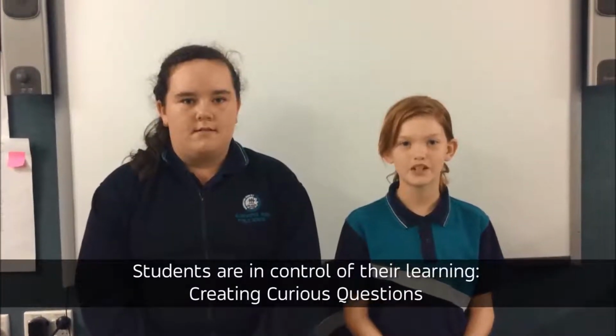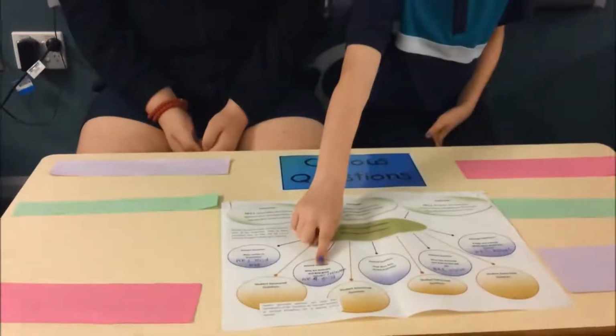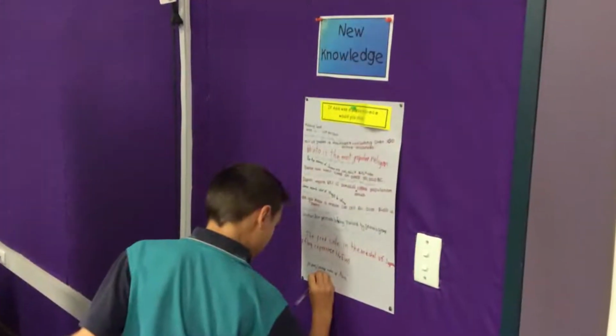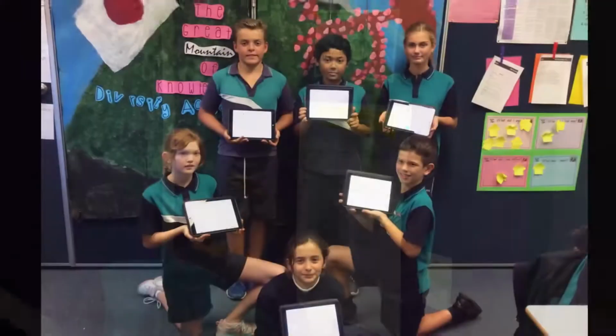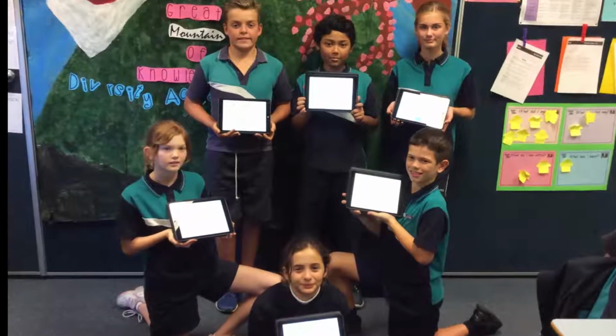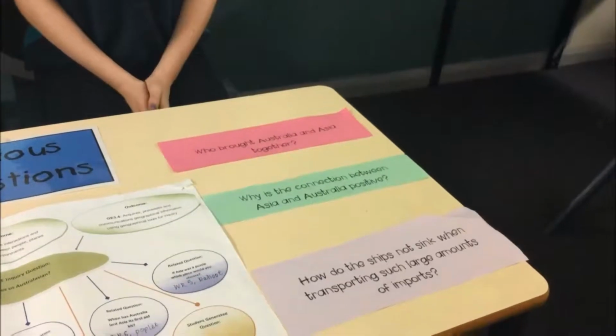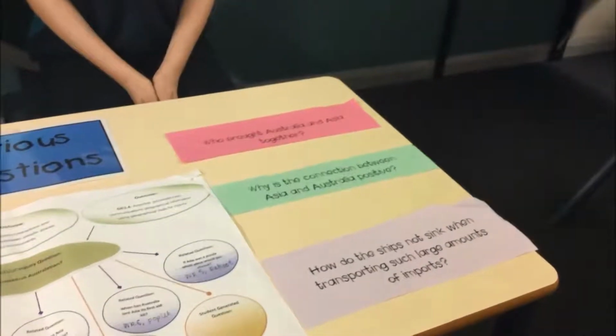At the start of the SOL session, our teacher gives us one main question relating to what we are learning in class, such as, why are Australia and Asia good friends? In the SOL session, it is our mission to create curious questions that are hard to answer. These are the future SOL questions, and these are the SOL questions that we have created. Who brought Australia and Asia together? Why is the connection between Asia and Australia positive? How do the ships not sink when transporting such large amounts of imports?